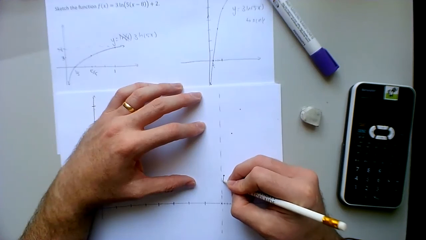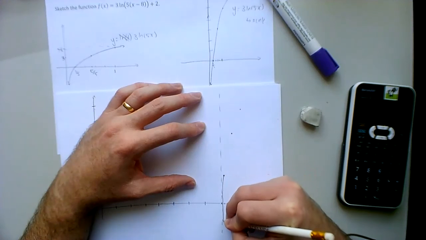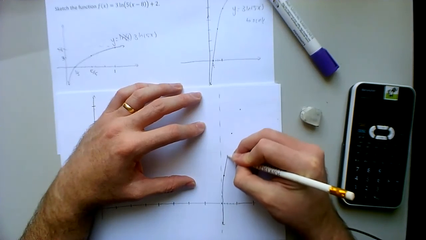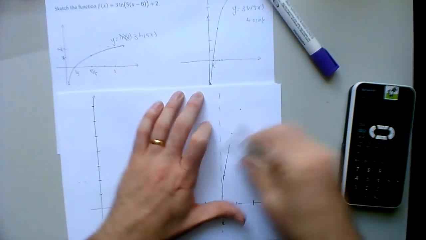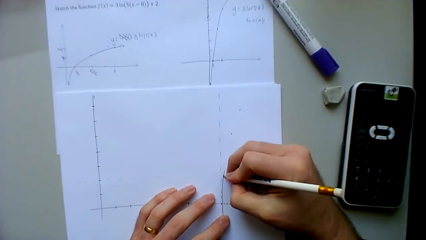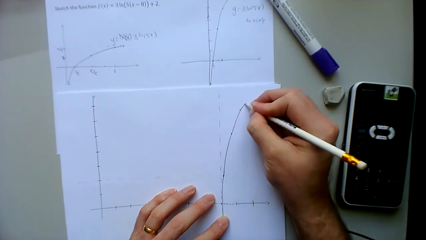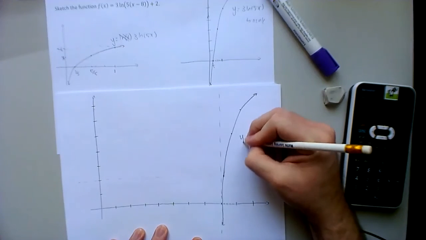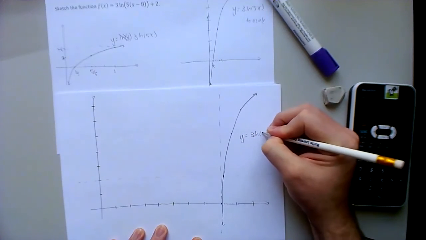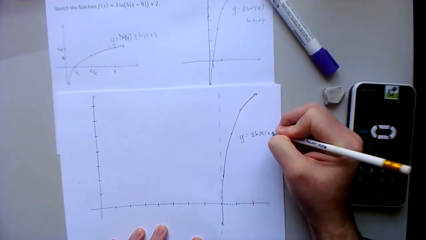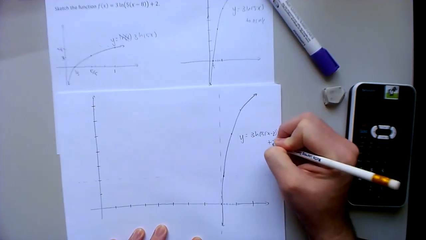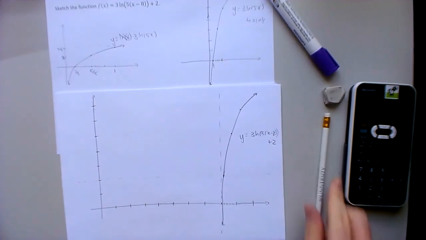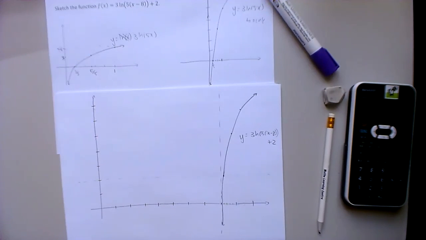So this ought to get closer and closer and closer to that line, but never quite reach it. And this will go sloping out that way, like that. So this is now y equals 3 ln 5x take 8 plus 2. All right. Weird, but that's what it is.